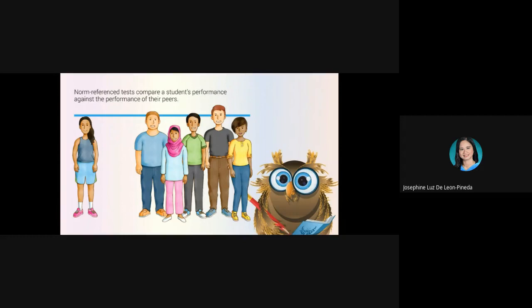So I hope I made it clear kung yung difference between criterion reference and norm reference. And that's all for this section.